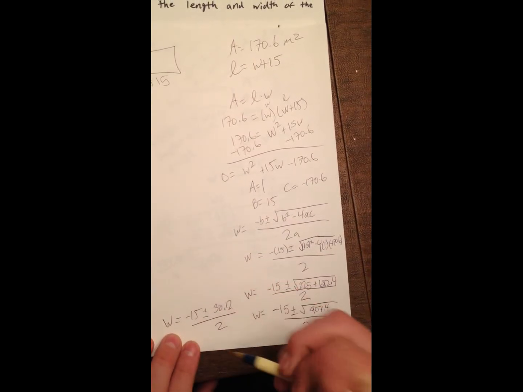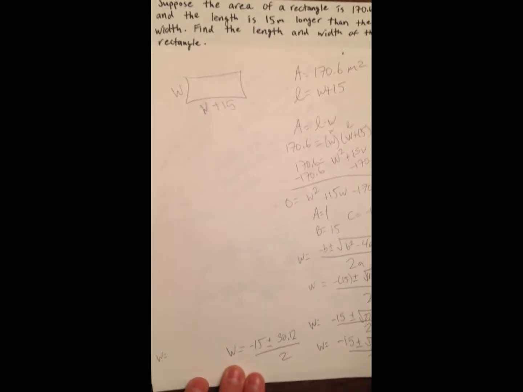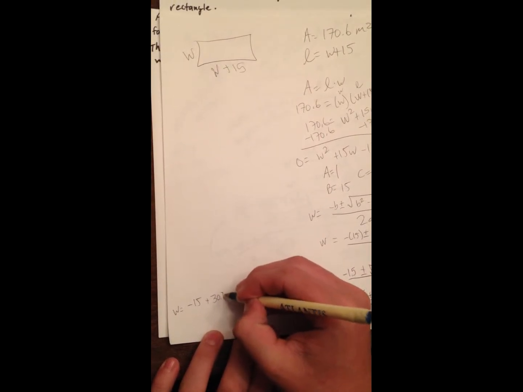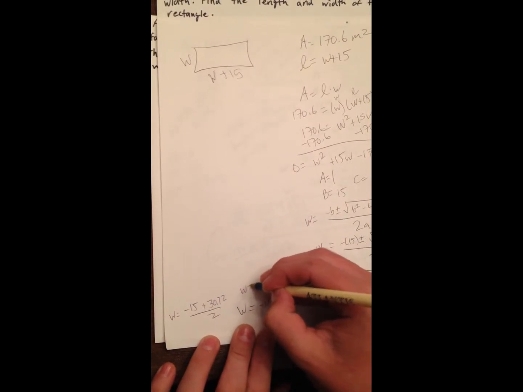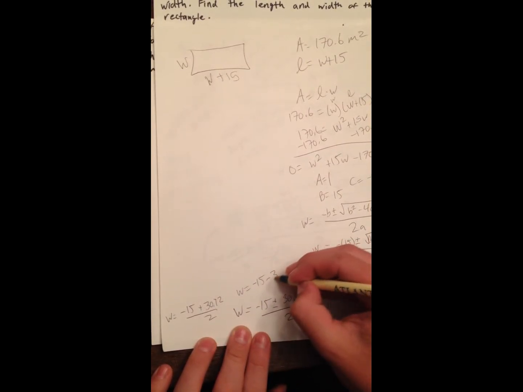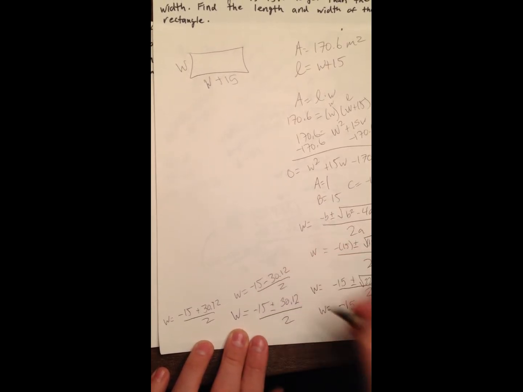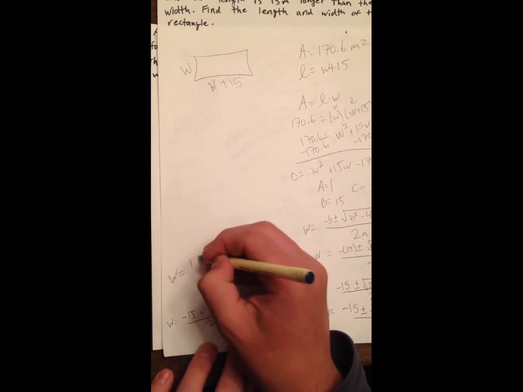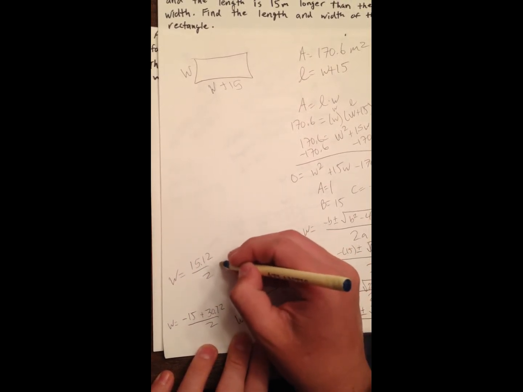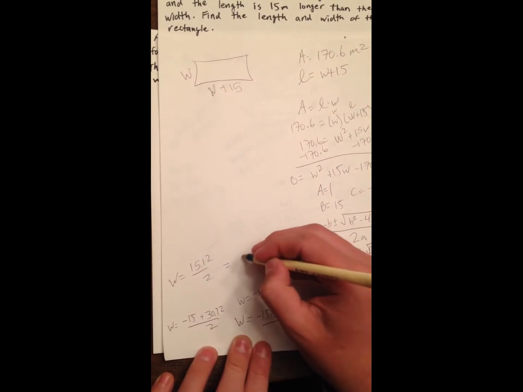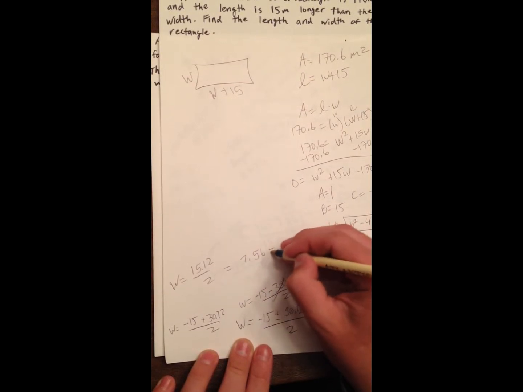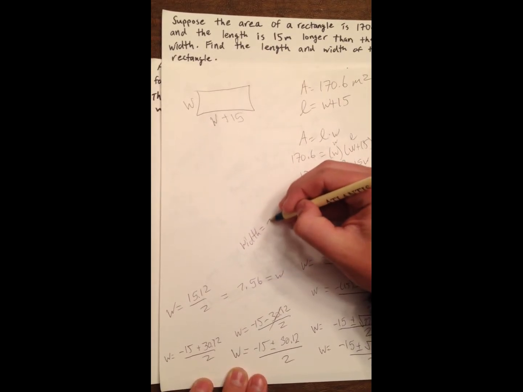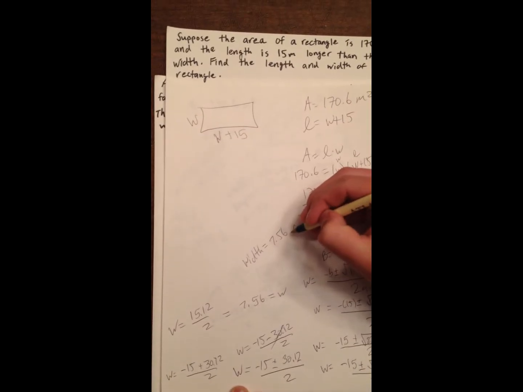Divided by 2. So W equals negative 15 plus 30.12 divided by 2, and W equals negative 15 minus 30.12 divided by 2. This does not work because we cannot have a negative width. So W equals 15.12 divided by 2, which equals 7.56. So the width equals 7.56 meters.